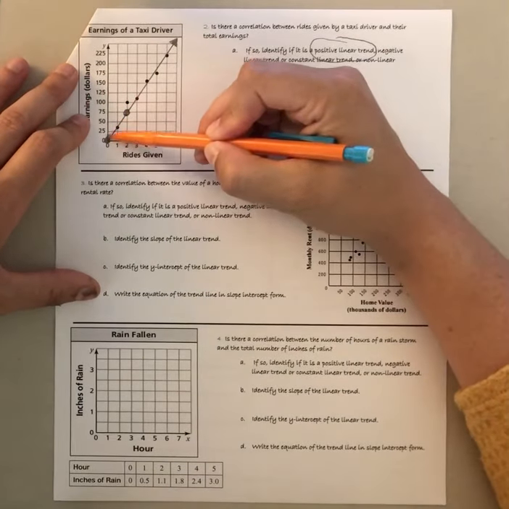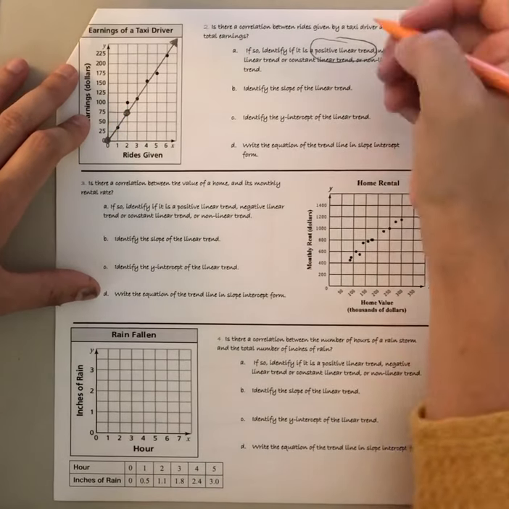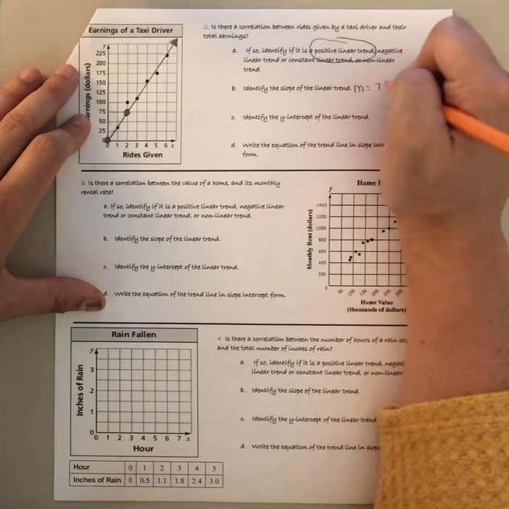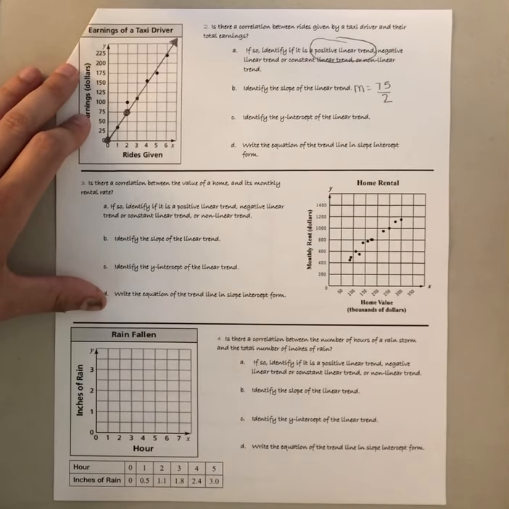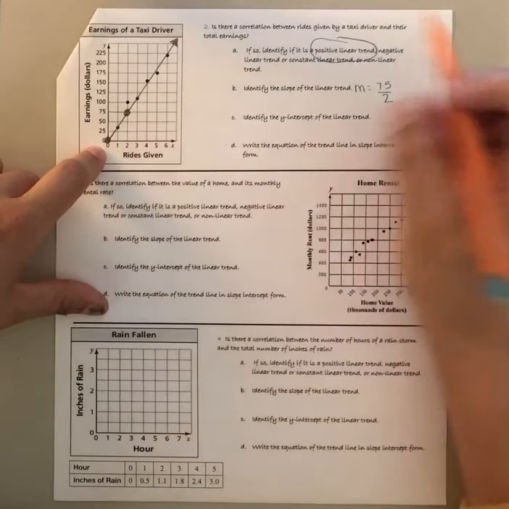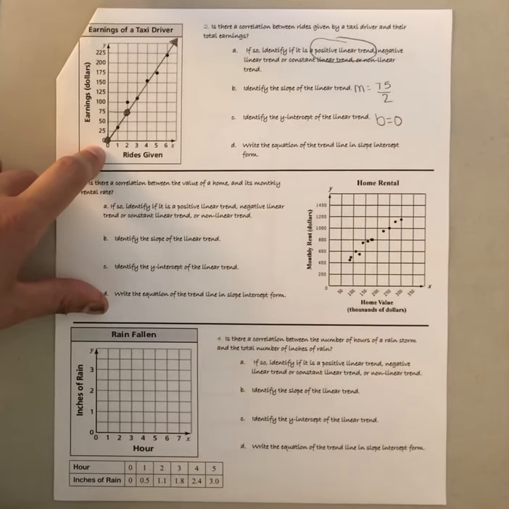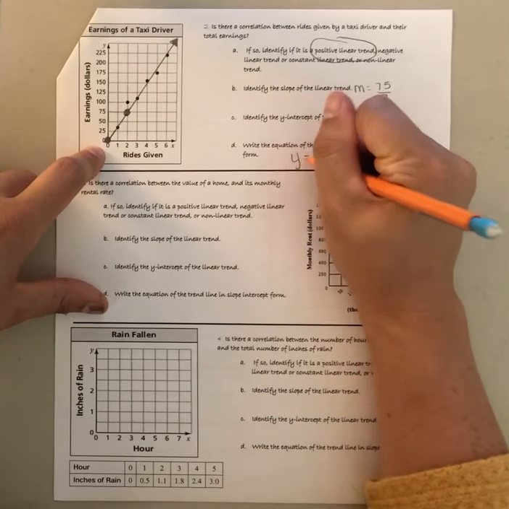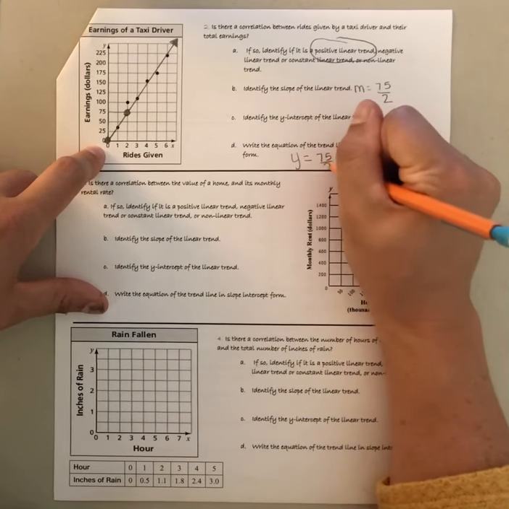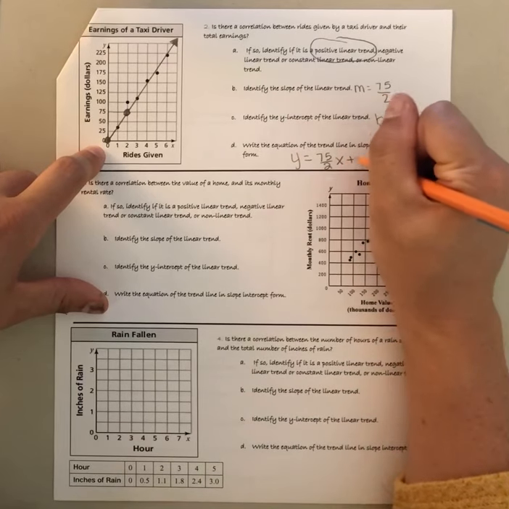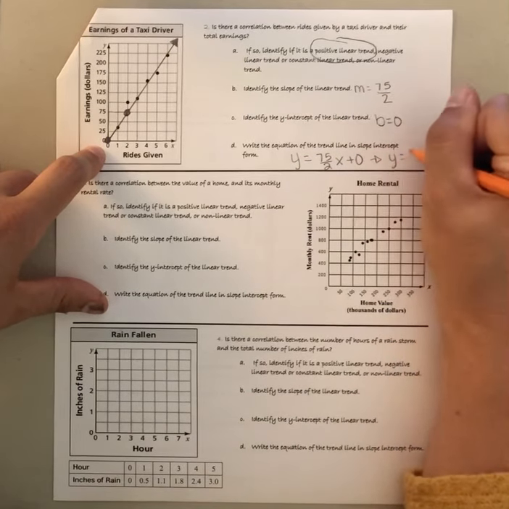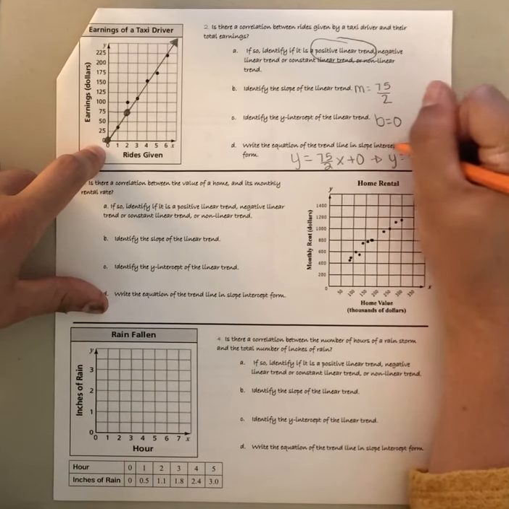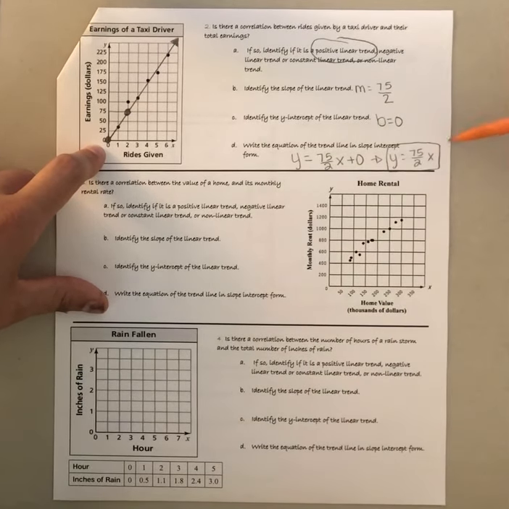So my slope is up 75 and over 2. It's not really ideal, but that's okay. Y-intercept of my trend line, it's crossing at 0. So I can write in my equation. Y equals mx plus b would be y equals 75 over 2 times x. It would be plus 0, but I don't really need it. So I'm just going to say y equals 75 over 2x. I should be able to use that equation to predict any future information. Like if I plugged in number of rides given, I could solve for the amount earned, or I could plug in some money and find out how many rides were given.